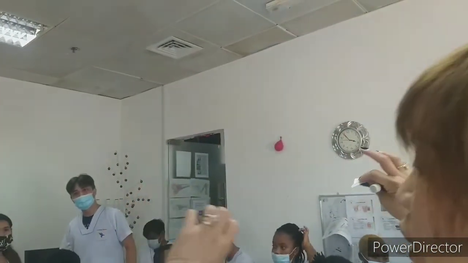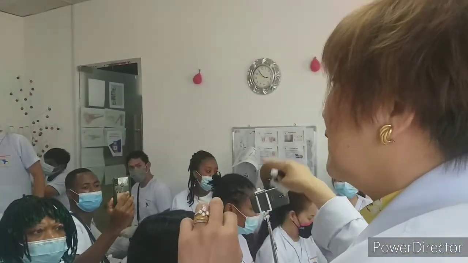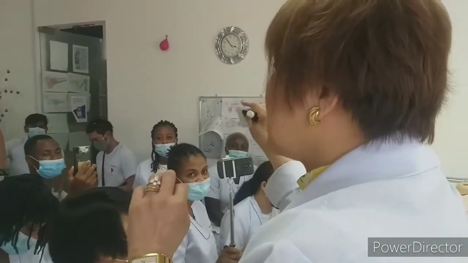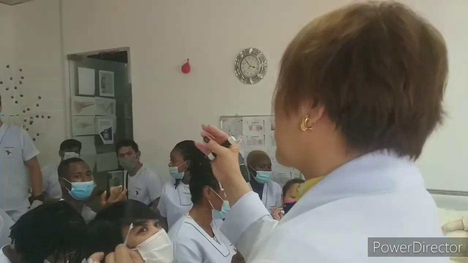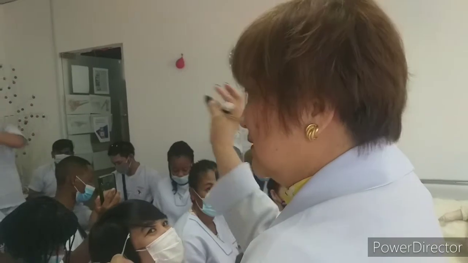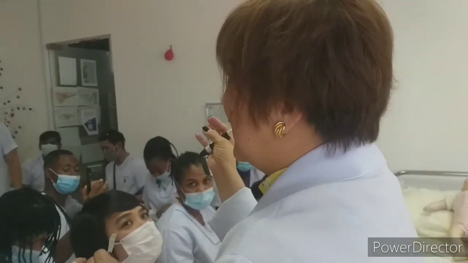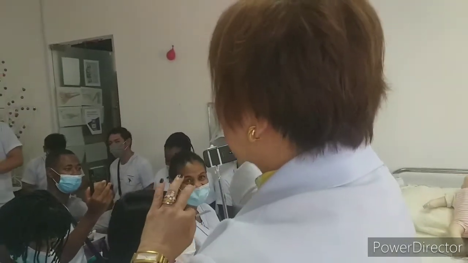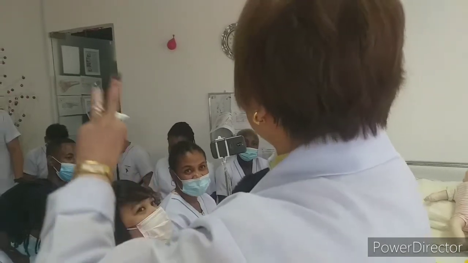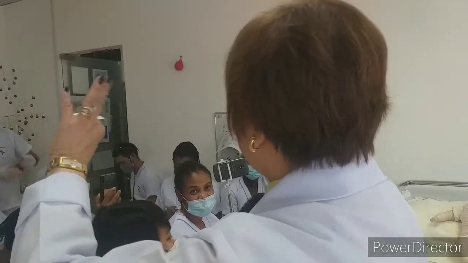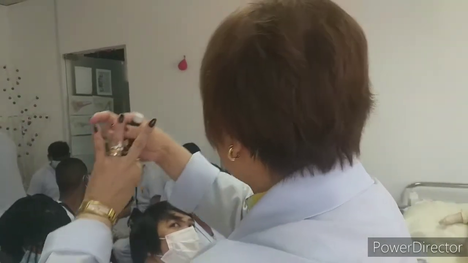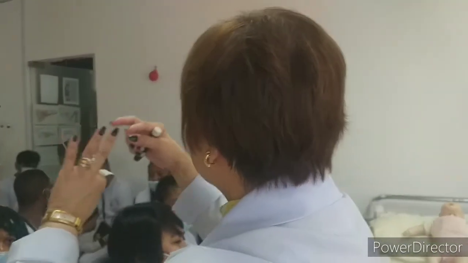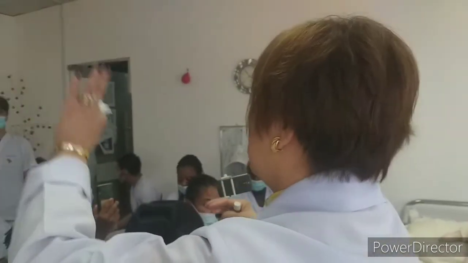For babies, it is on the sole, I mean the heel of the feet. Children and adults will be on the fingers. When you are taking the blood sugar every day, you have to rotate: today here, tomorrow here, the next day here. You should not use the same finger on the same day.